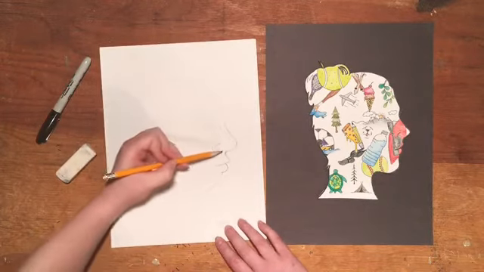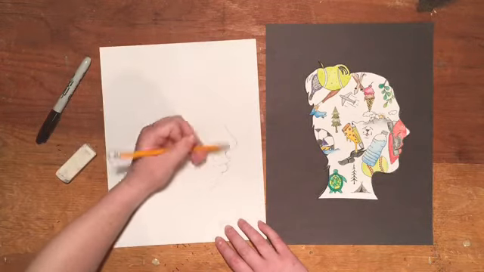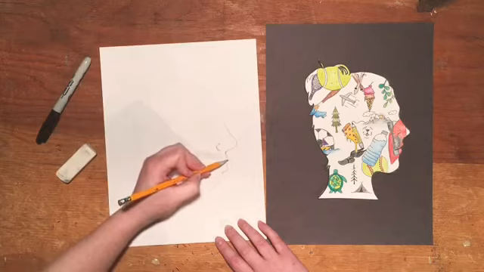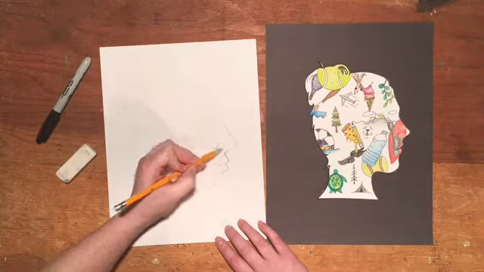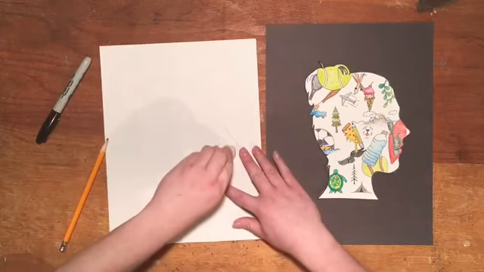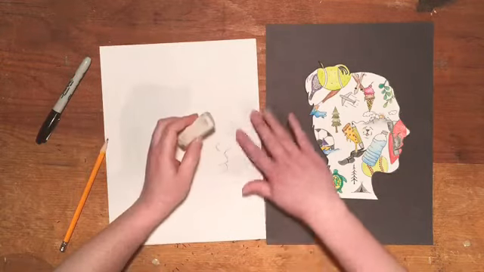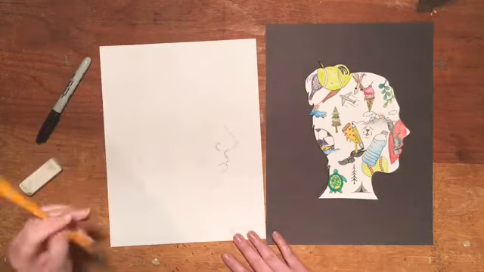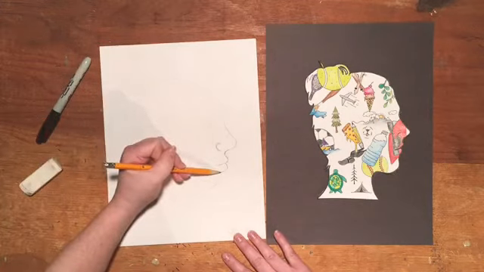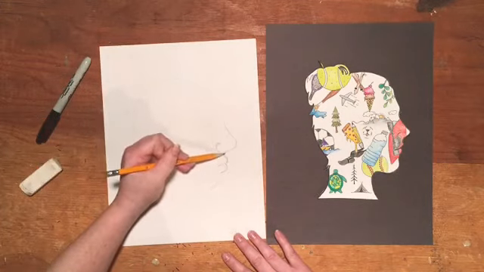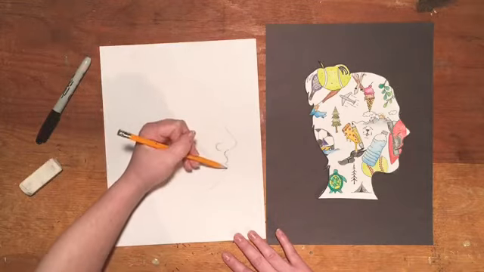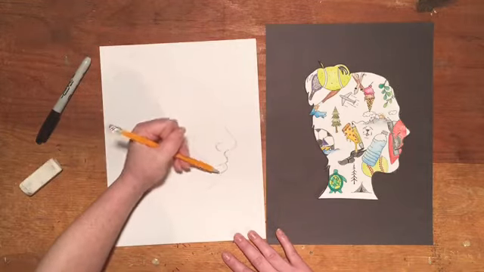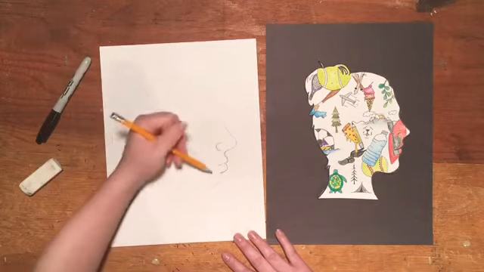So as you can see, we have a nose and our mouth. Again, you can always go back, adjust, and make small changes to your drawing. So now I have my lips, my nose, and now we're going to make the chin.